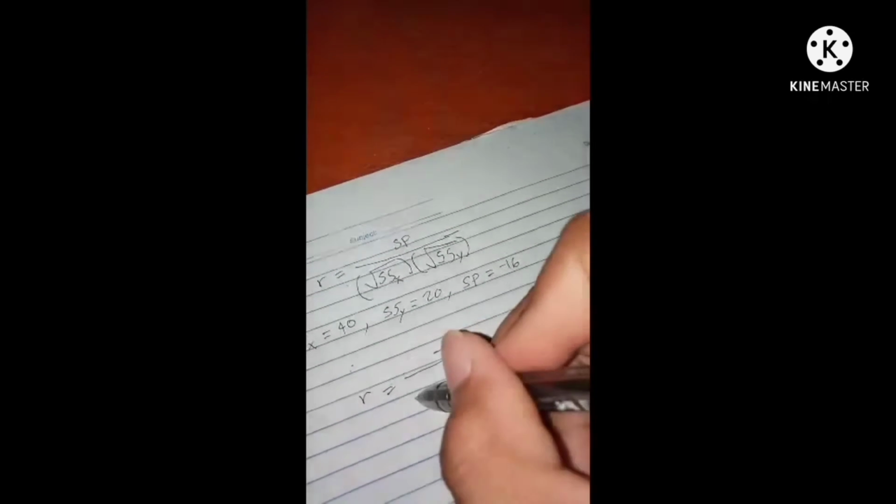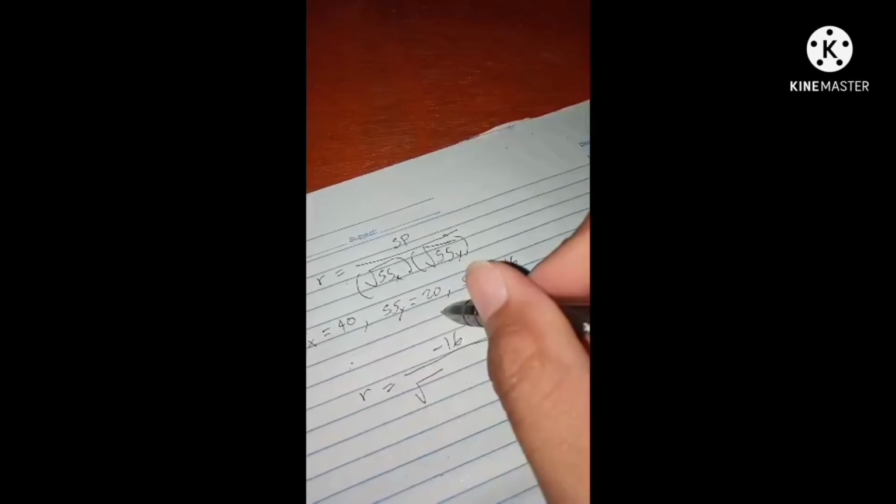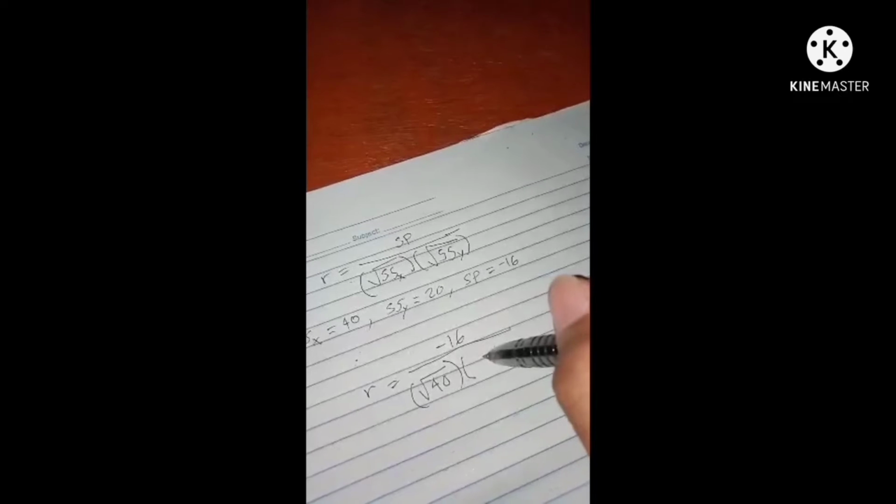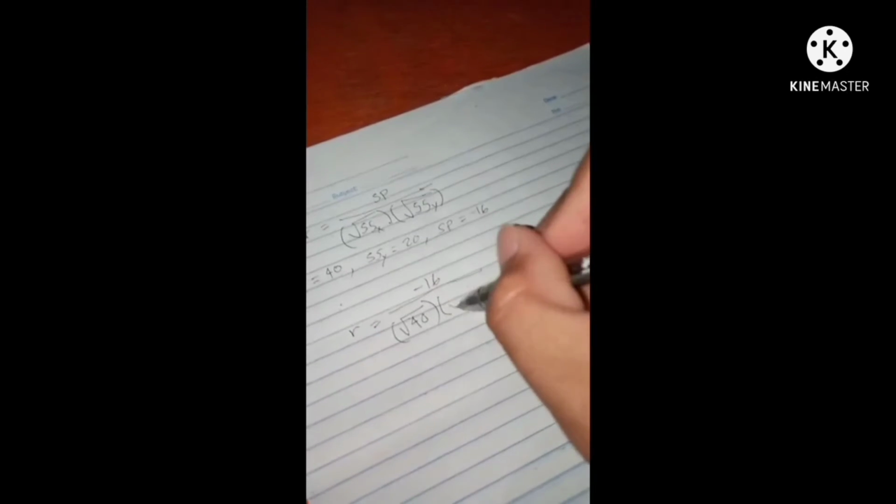Therefore, r equals negative 16 over the square root of 40 times the square root of 20.